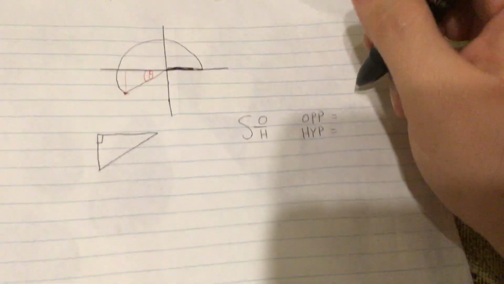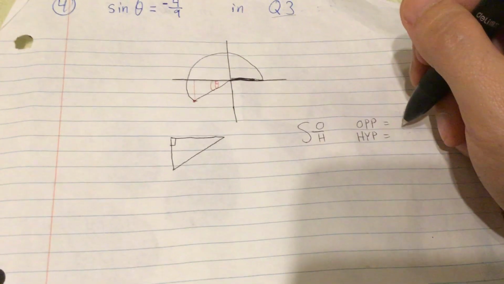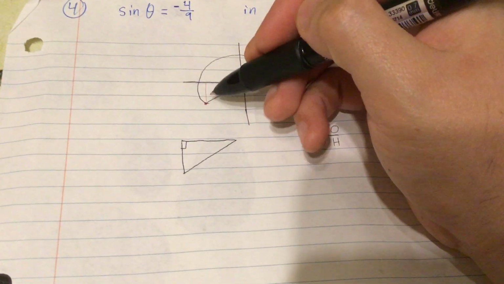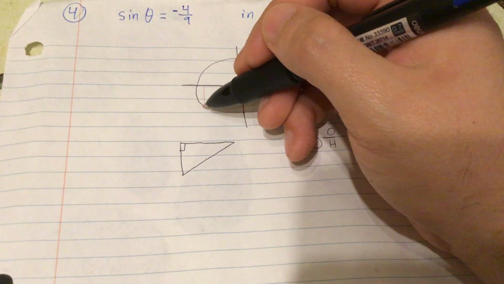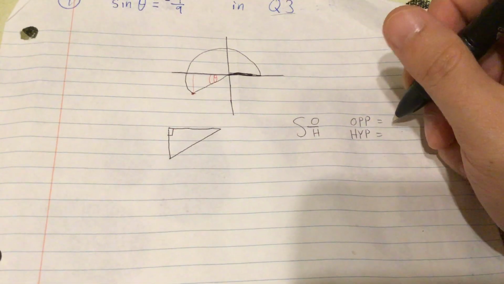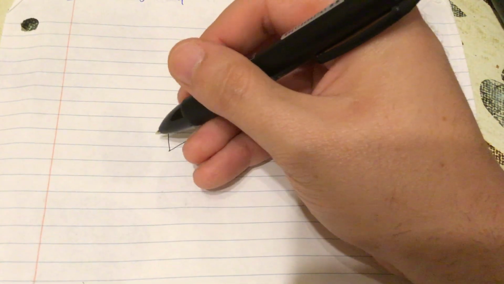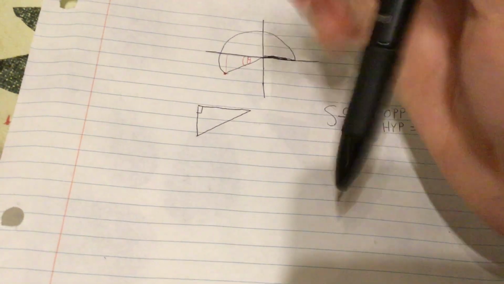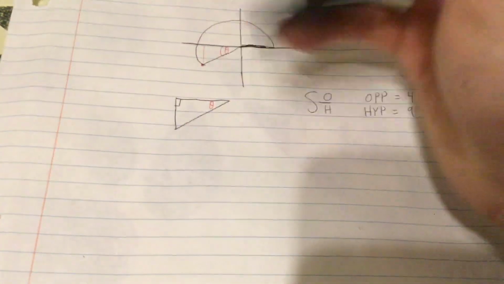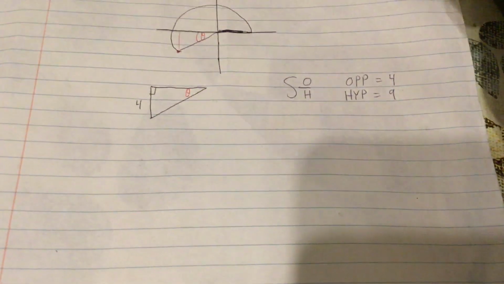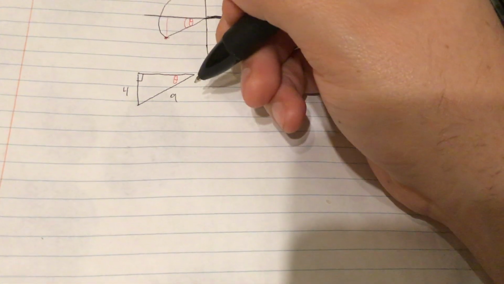So if my sine ratio is -4/9, well, I'm just going to assume that they're positive, because the reason why it's -4/9 in the bottom left is because the y-coordinate is negative in quadrant 3. So the sine ratio, we can just call it 4 and then 9 over here. So if we have angle theta in the corner, that means that the opposite side of angle theta is 4, and the hypotenuse of the triangle is 9. So I'm trying to figure out what this angle is based on this information.